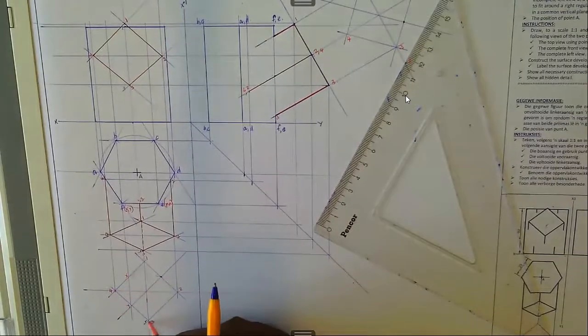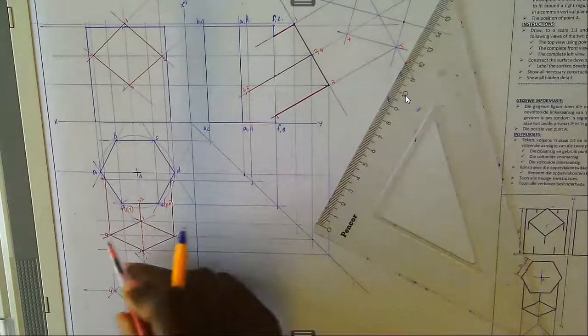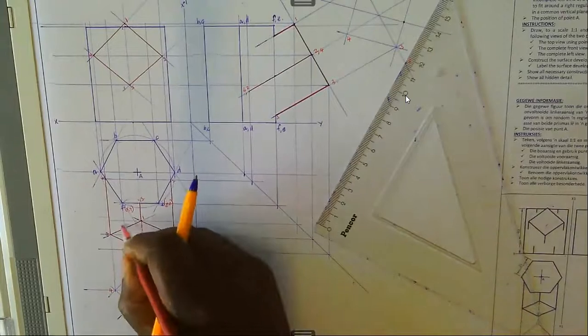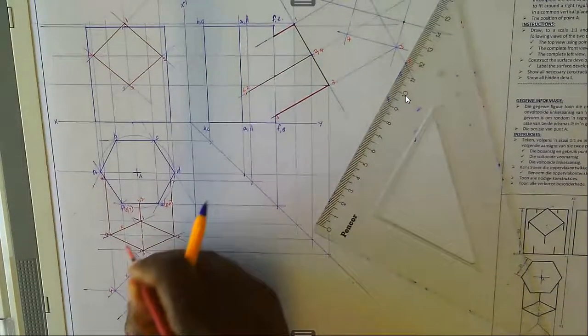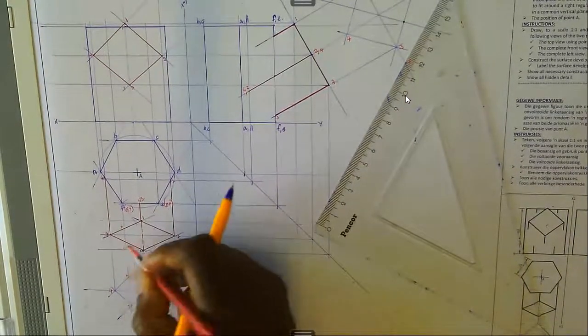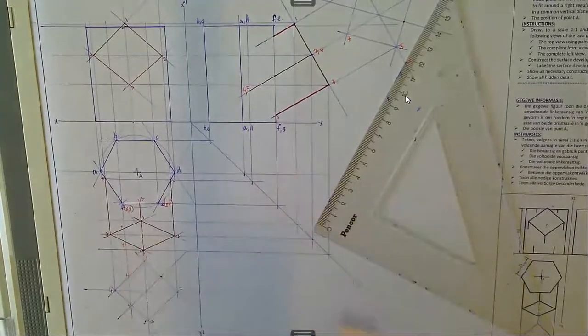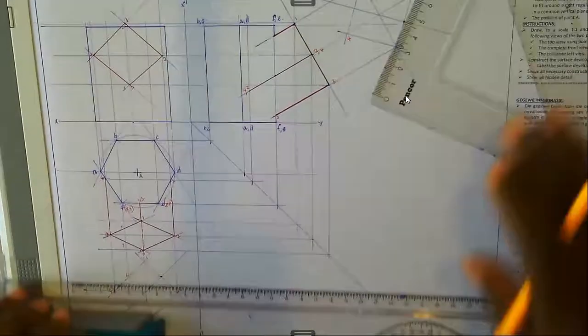Between 4 and 3, it's Y. Between 1 and 4, it's X. You can also have it here. Between 4 and 3, it's Y, okay? So let's deal with this one.